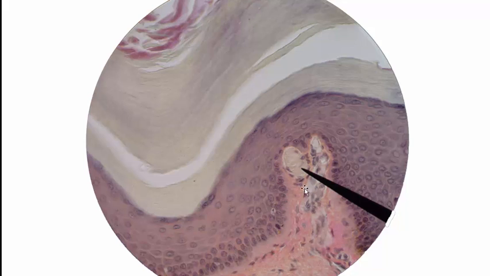And again, we have a nice dermal papillae coming up here, or dermal papilla because it's singular. And inside of the top of this dermal papilla, we have another Meissner's corpuscle or tactile corpuscle. And that's it for this little image.